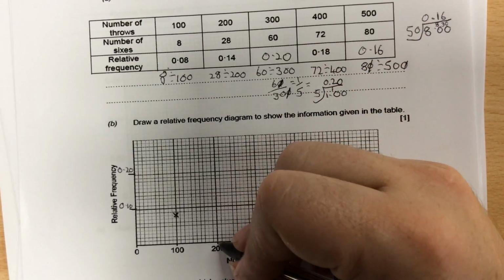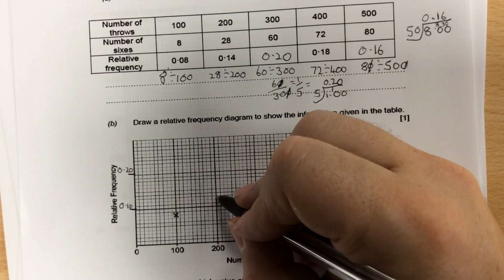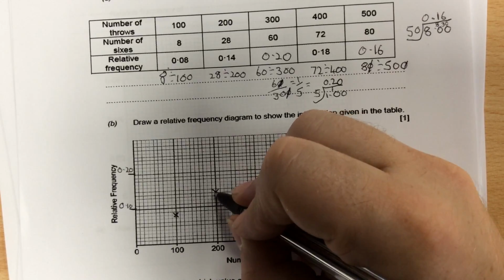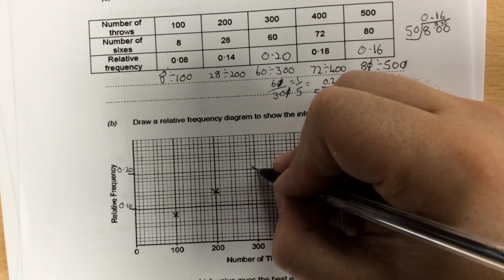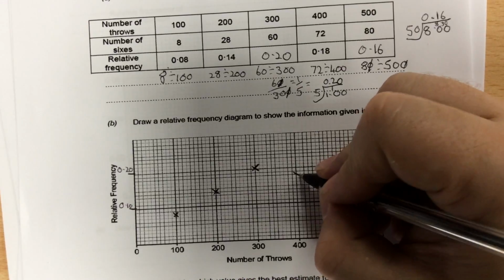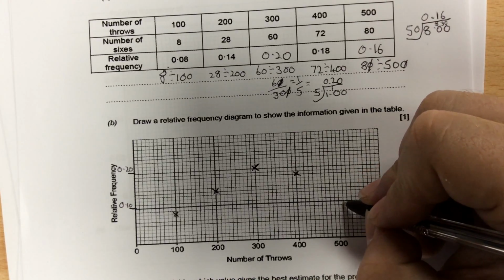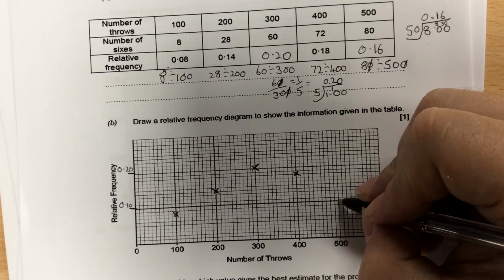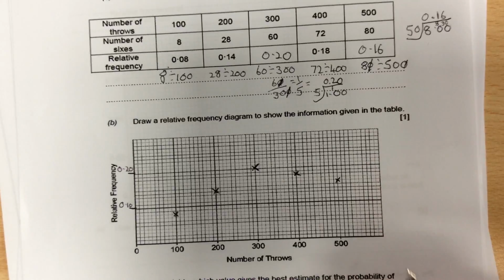Across 200, up 0.14. Across 300, up 0.20. Across 400, up 0.18. Across 500, up 0.16.